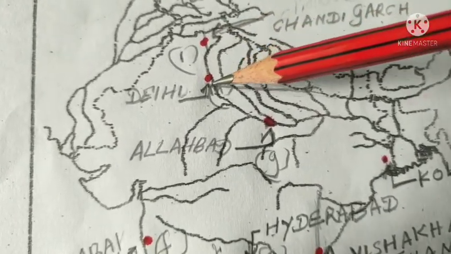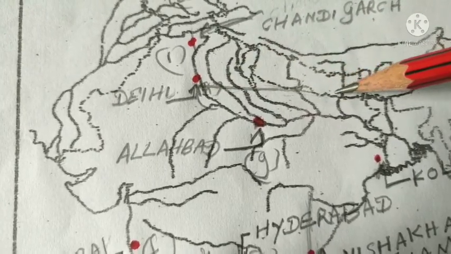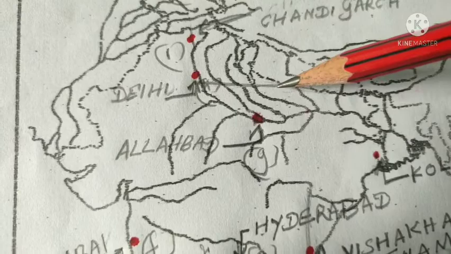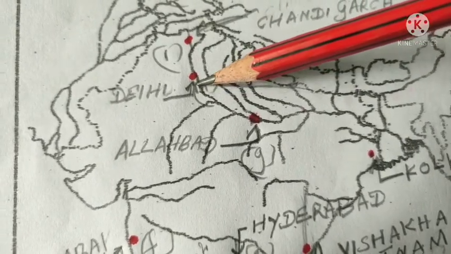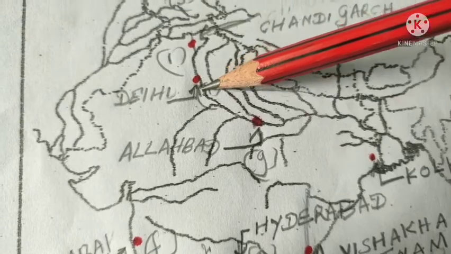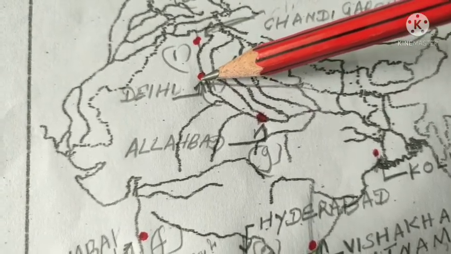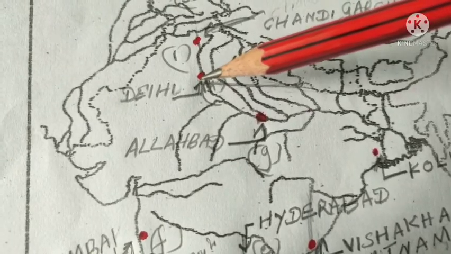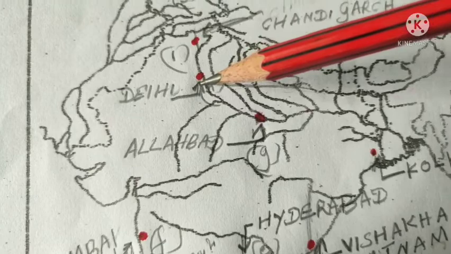Next is Delhi. So where is the location of Delhi? So this is the Nepal border. If you draw a line parallel to the Nepal border, here you will reach the Yamuna. So on the bank of river Yamuna you have to mark Delhi, on the river, not below the river. If you mark below the river, you will not get the mark. On the river itself you have to mark.